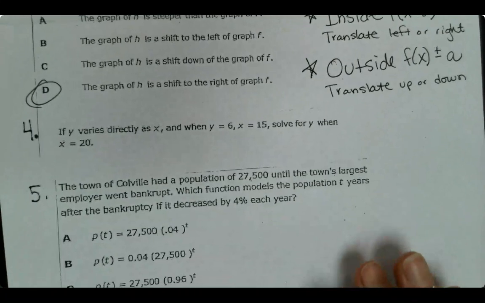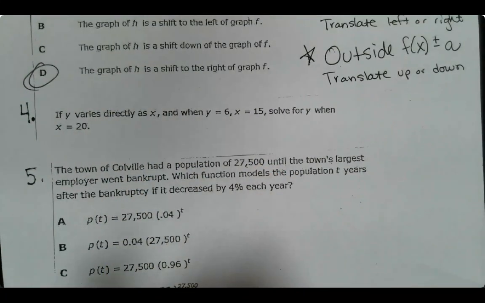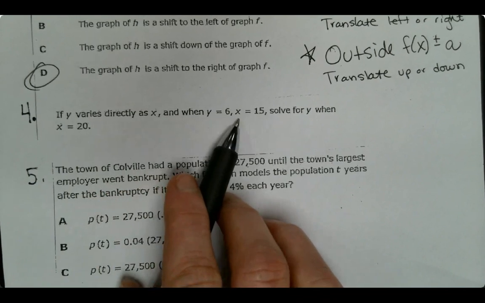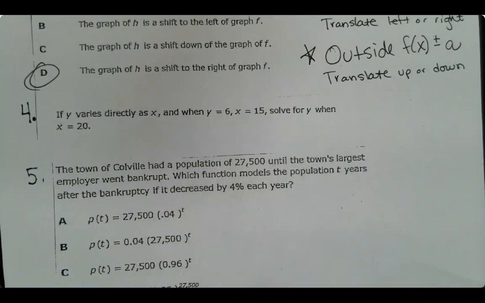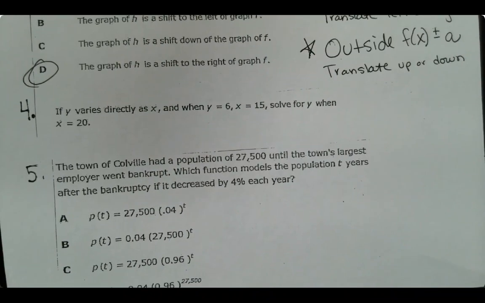Number 4. It has been a while. I think I saw this on page 50 of my journal. And we're on page 127 now. So it says if y varies directly as x, when y equals 6, x equals 15, solve for y when x equals 20. Do you remember these type of problems?